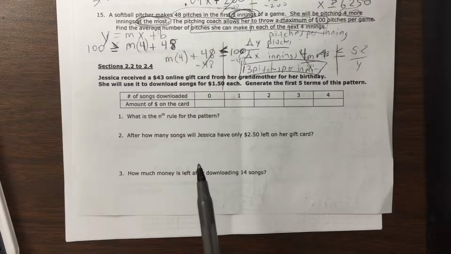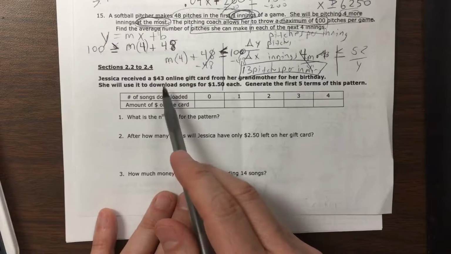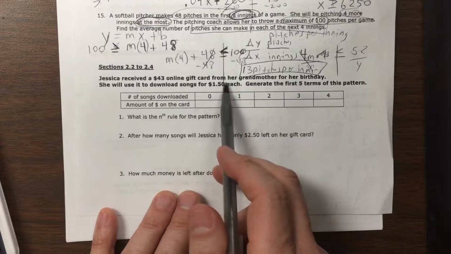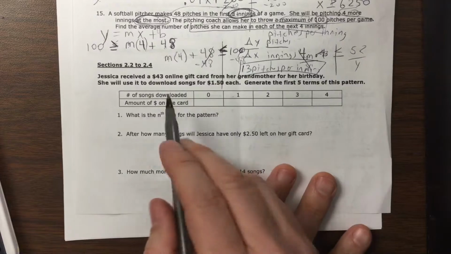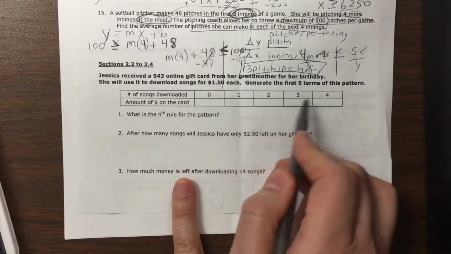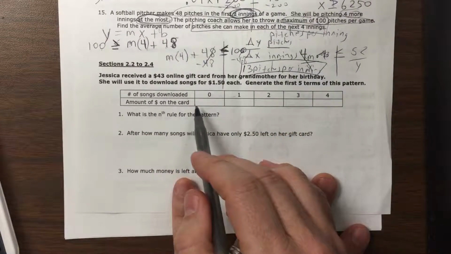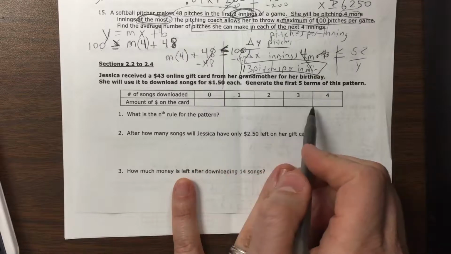Okay, so these numbers aren't realistic in real life. We know we can't get a gift card exactly that much, and we know songs are not usually that expensive, but we're going to work with it and see what we come up with. So we have the number of songs downloaded and the amount of money left on the card. So we're going to get the first 5 terms.